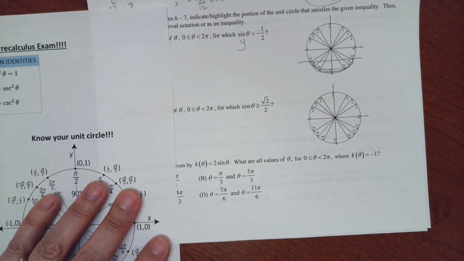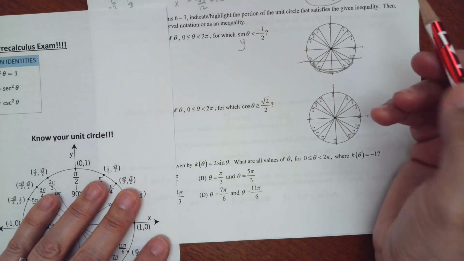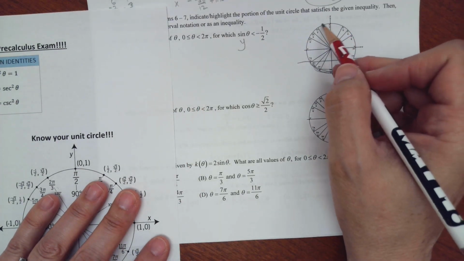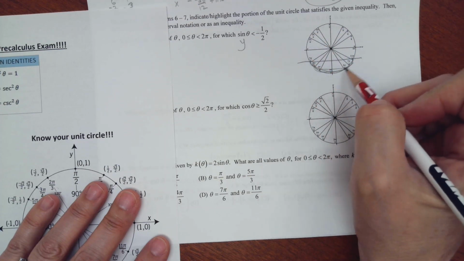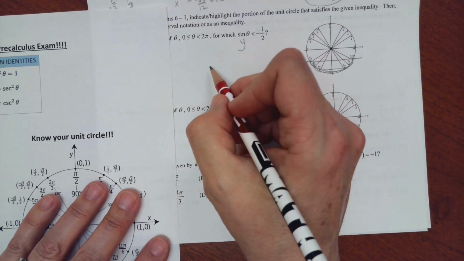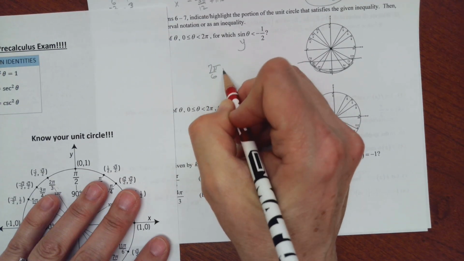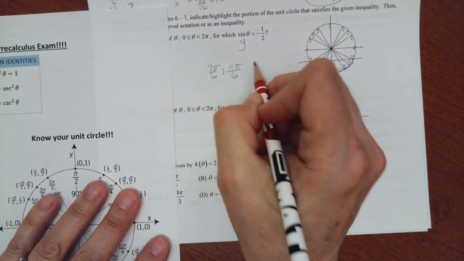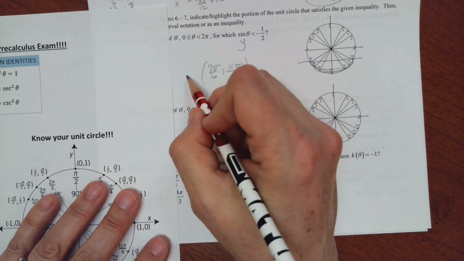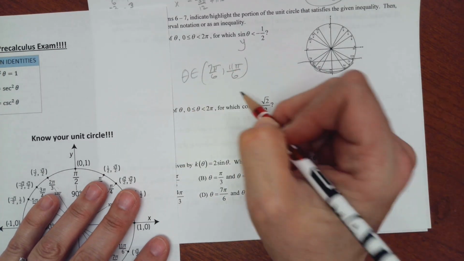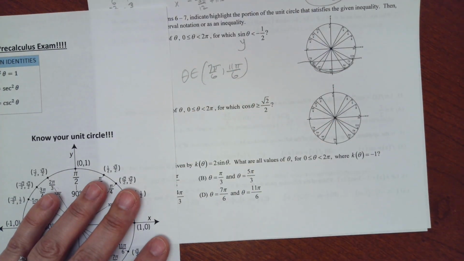Now when I name the area, I have to go from 0 to 2π. So I'm starting at 0, going around, up, there are answers from here to here, and then it stops. So from 7π/6 to 11π/6, and not equal to, so parentheses, theta is in that region. You can also write an inequality if you'd rather.